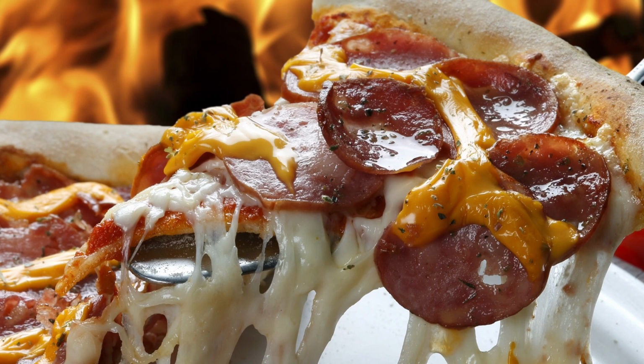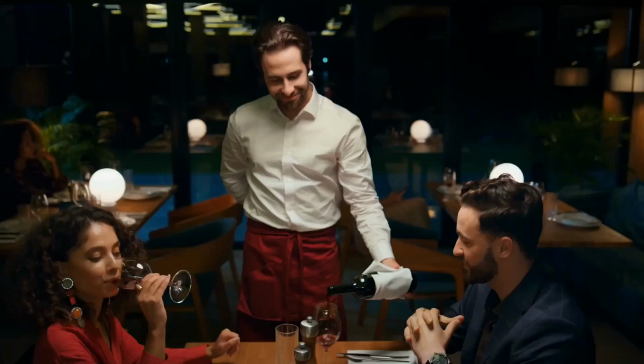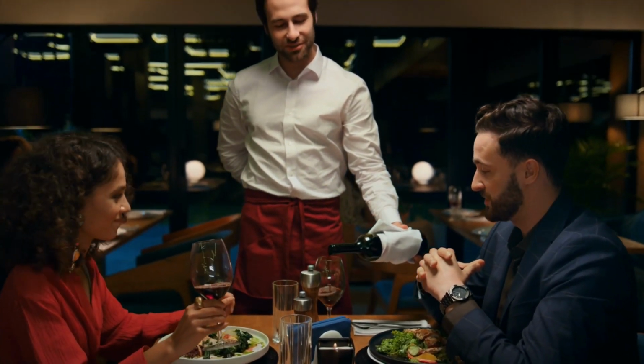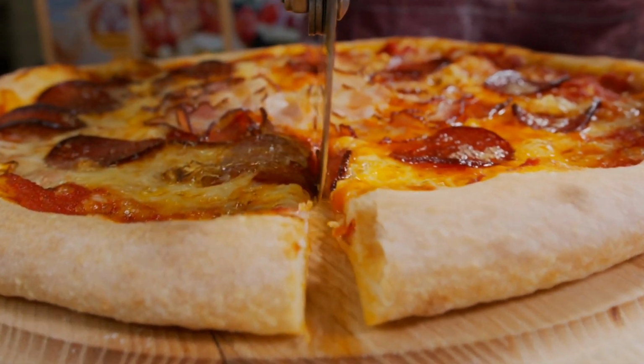In mathematical terms, what we have is extremely simple and straightforward. We have one pizza. As civilized individuals, however, we don't just pick up an entire pizza and eat it whole. No, we divide the pizza into sections, aka slices.